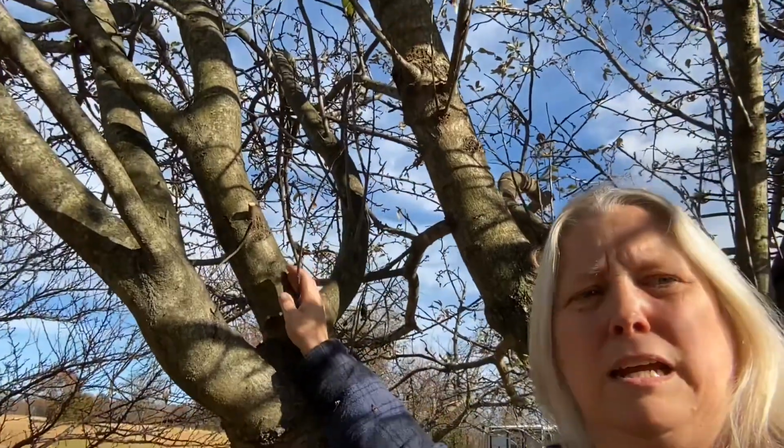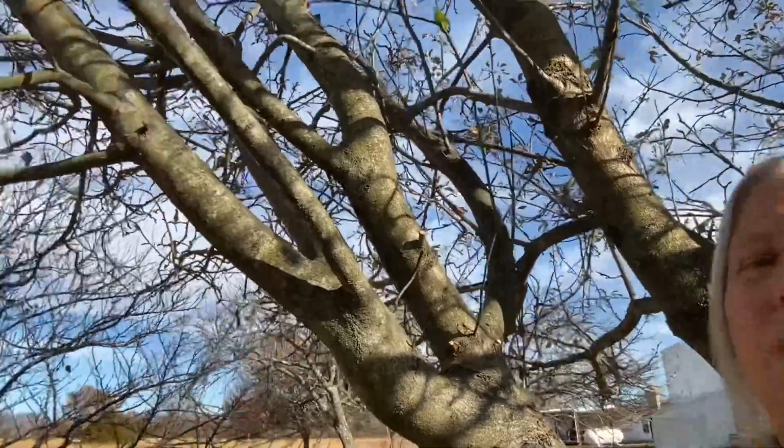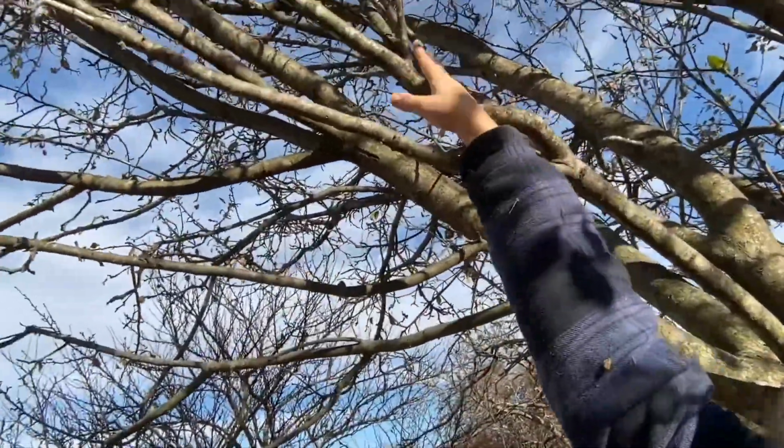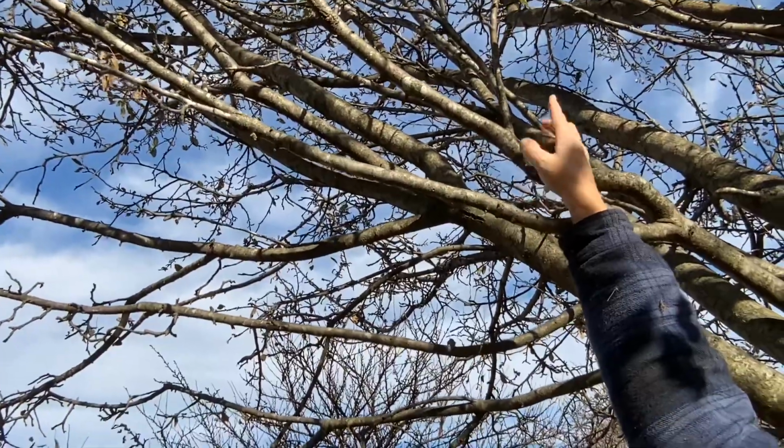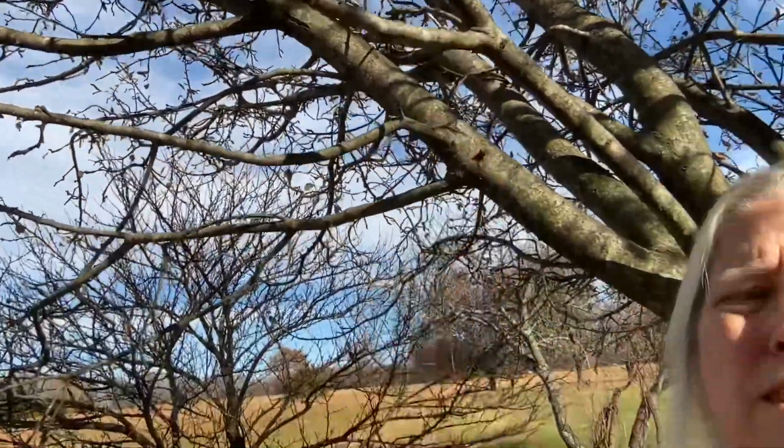Problem number 3, you can kind of see one here behind me, right there, right here. That looks to be growing straight up and down, vertical. That's a problem. It's going to be blocking the light for other branches, other leaves, other fruit. Anything vertical in the tree needs to come out. So we've got one here as well. That doesn't look like too big of a deal, but we'll go ahead and get that one out of there also. All right, so right there, there's 3 problems.